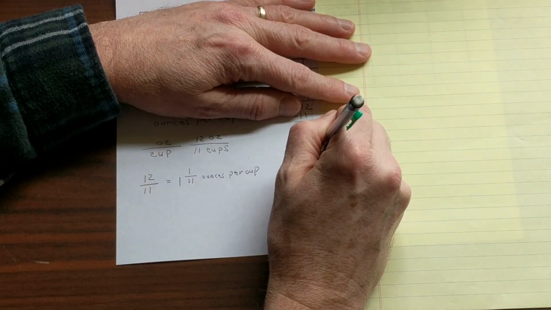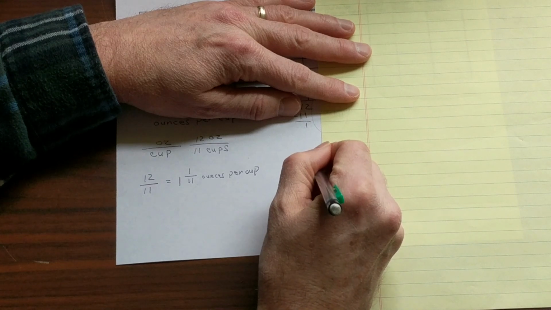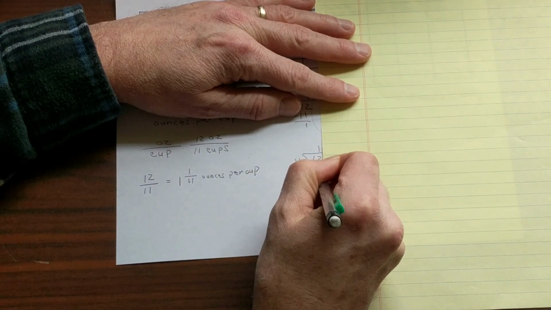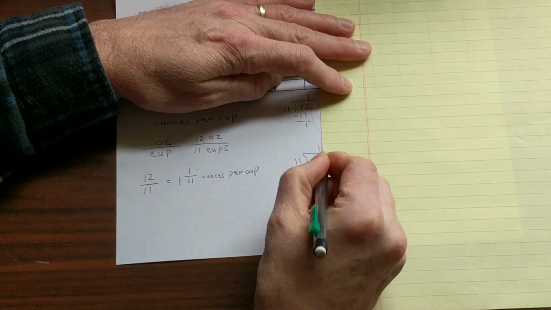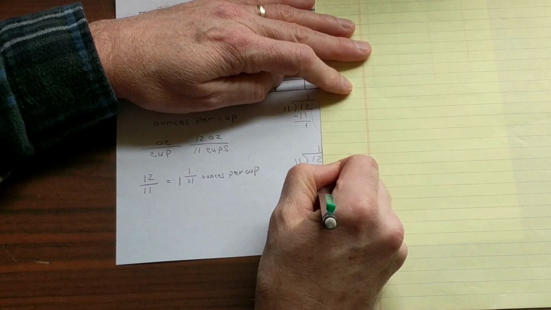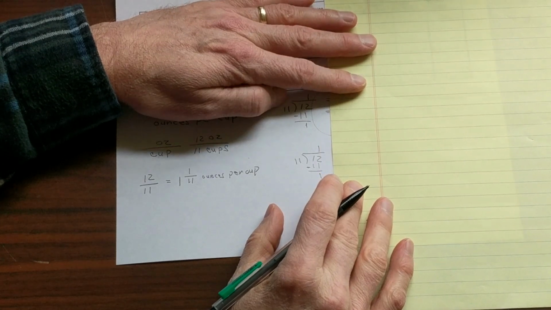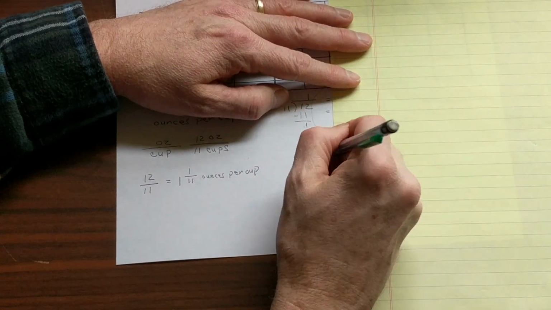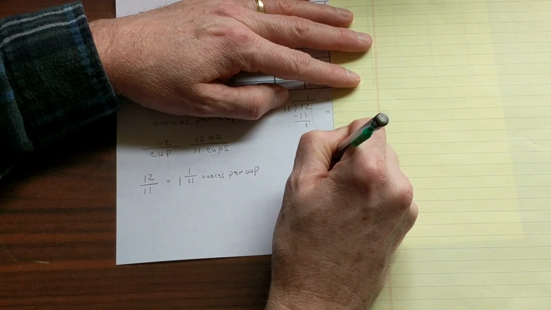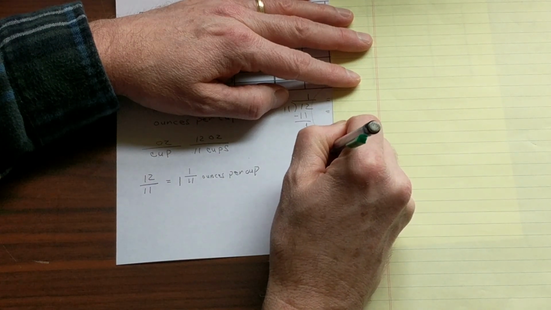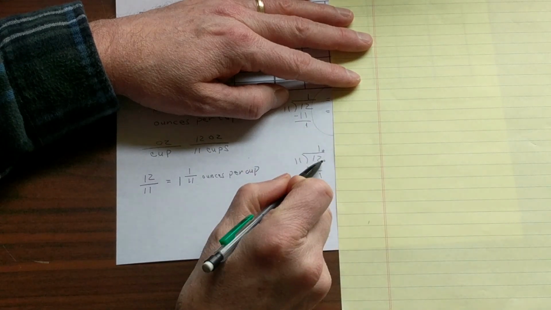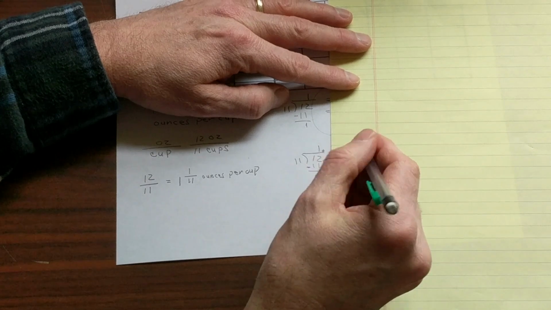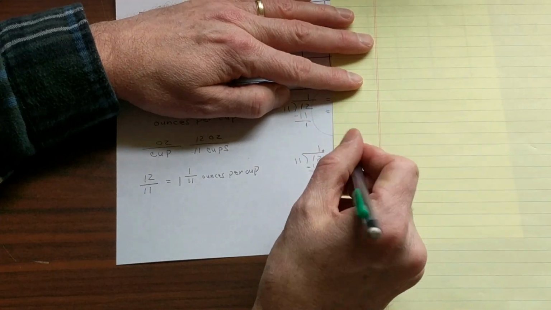It goes once, as we said before. 1 times 11 is 11. Then we subtract, and we end up with 1 here. Now we've got to keep going because we want decimals. So let's put our decimal point here and our decimal point here, because it goes right up above the bar too.